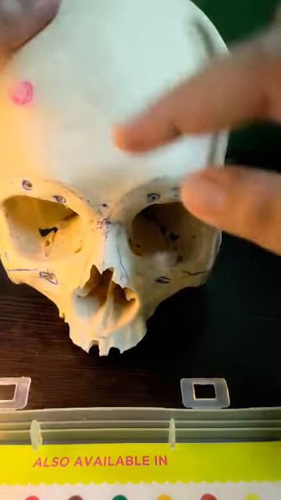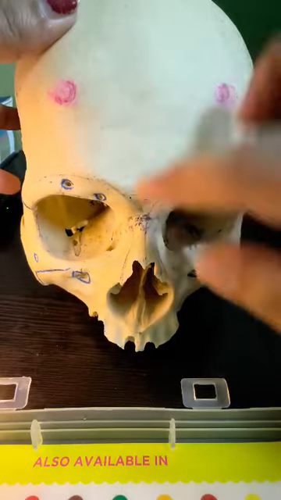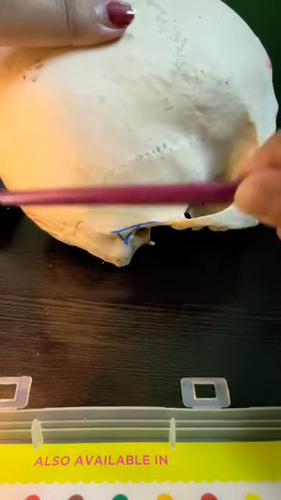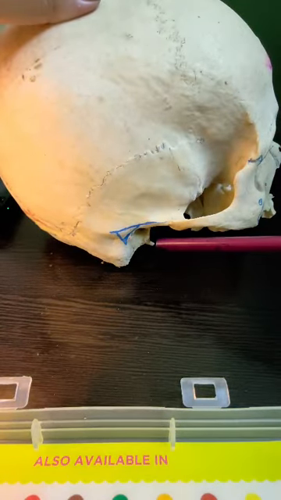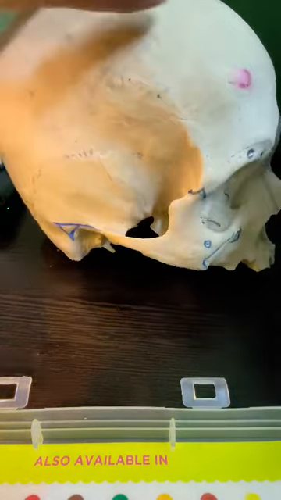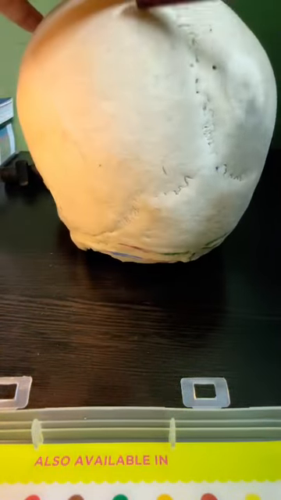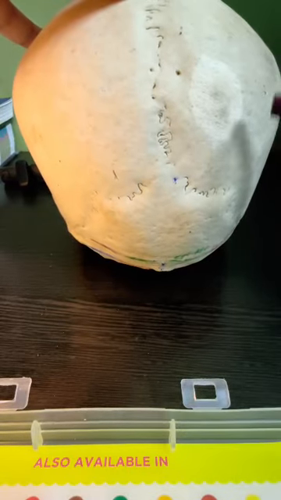The front part of the skull bone is called norma frontalis. The lateral part of the skull bone is called norma lateralis. And the posterior part of the skull bone is called norma occipitalis.